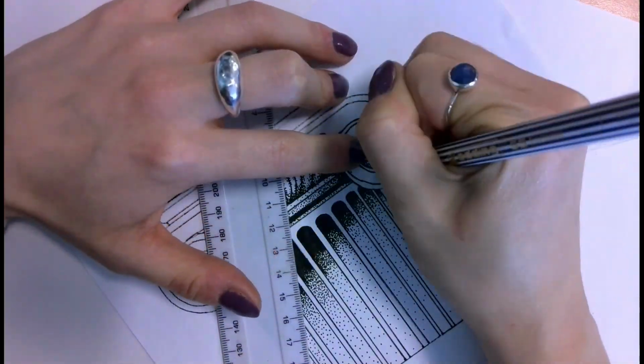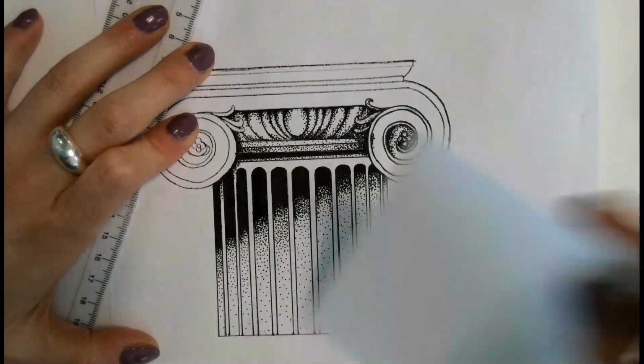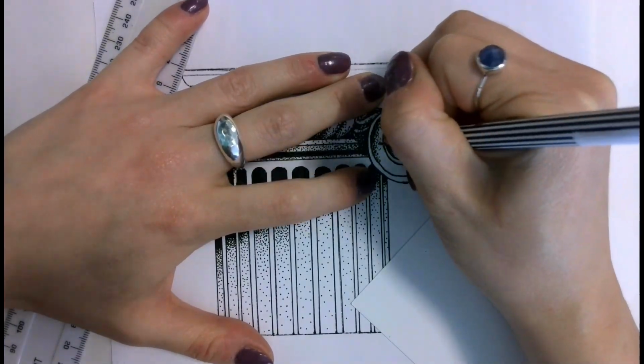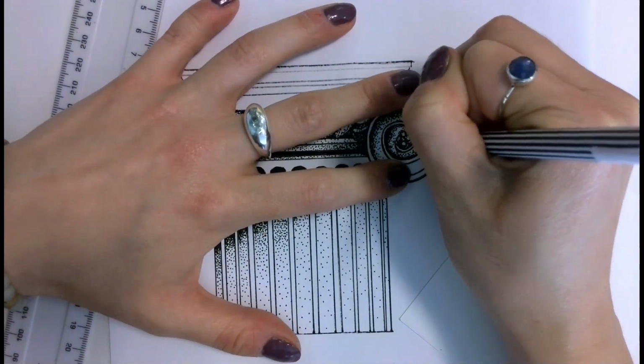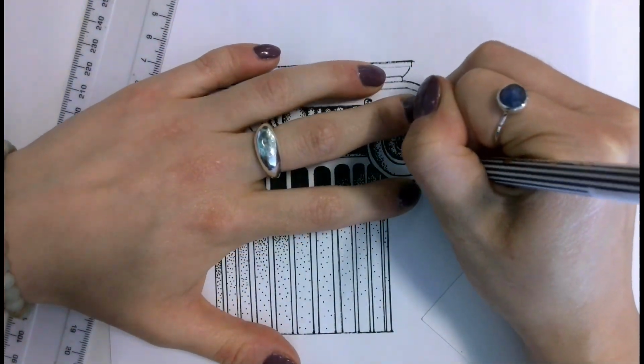To avoid smudging, you can use a clean piece of card under your hand. This is a useful tool for any drawing. While doing this, I was constantly using my other hand to press down the paper to prevent creases.